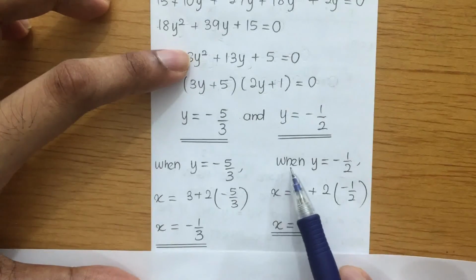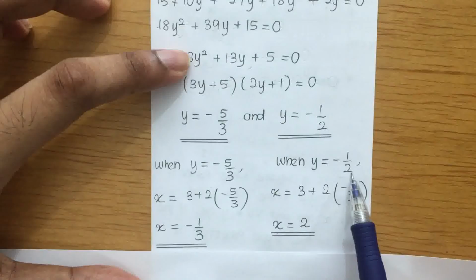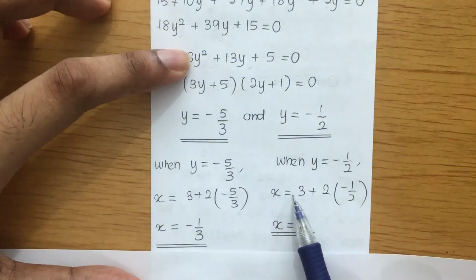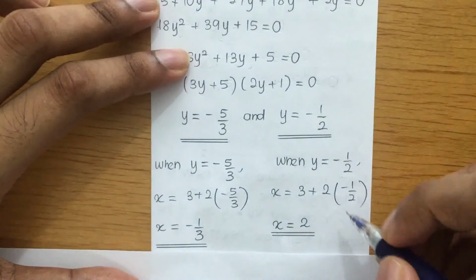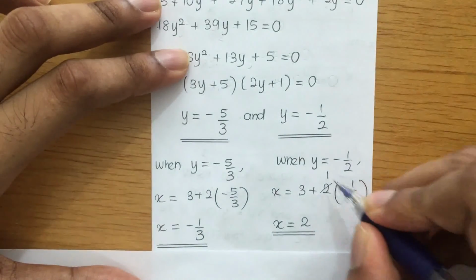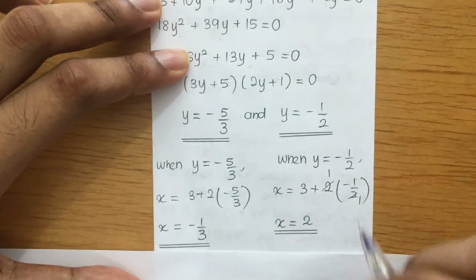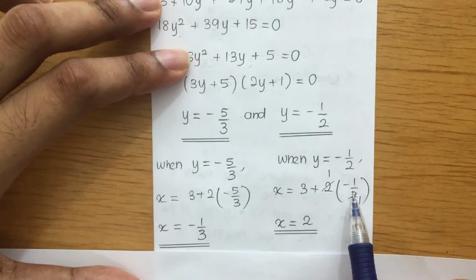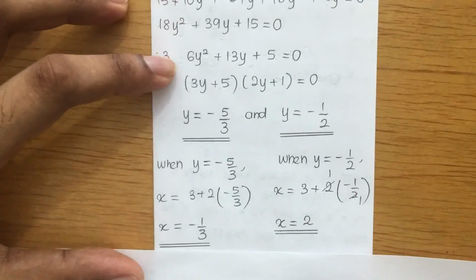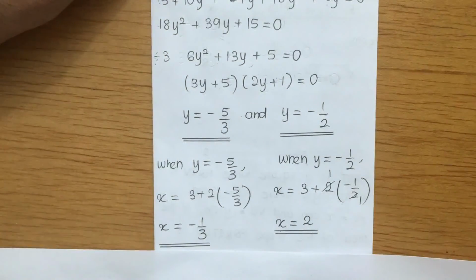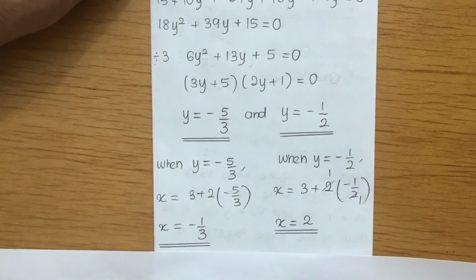The same working, guys. When your y is equals to negative 1 over 2, x is equals to 3 plus 2 in a bracket negative 1 over 2. So this 2 and 2 will simplify, will become 1. So 3 plus negative 1. So from here you get your x is equals to 2. Let me put back the question paper for your reference. Please hold on for a moment.